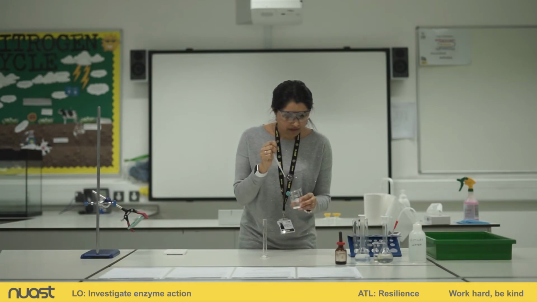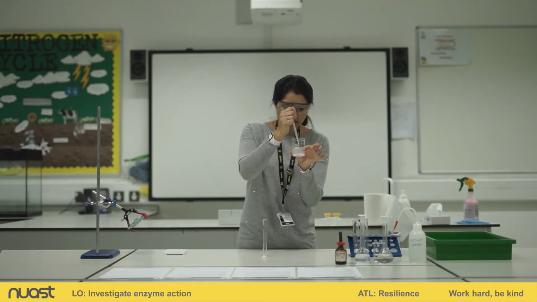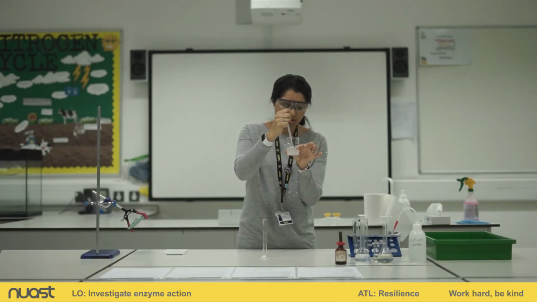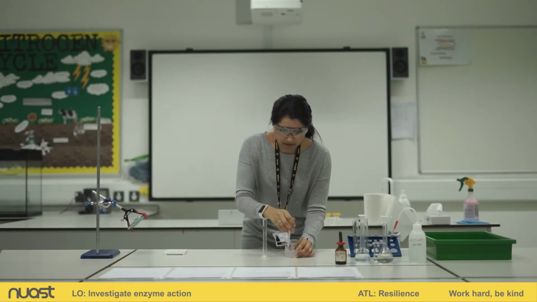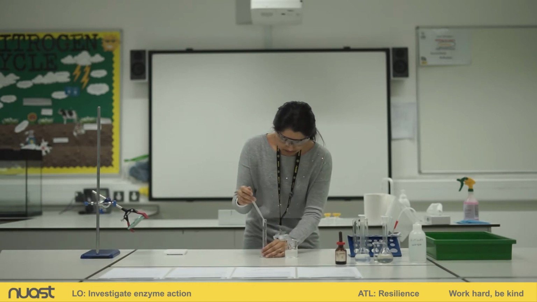So there we go. Now you've probably noticed that the starch has settled a bit in this solution, so I'm just going to give it a quick mix before I add it to my tube. There we go. Now we said we needed 5 centimetres cubed.